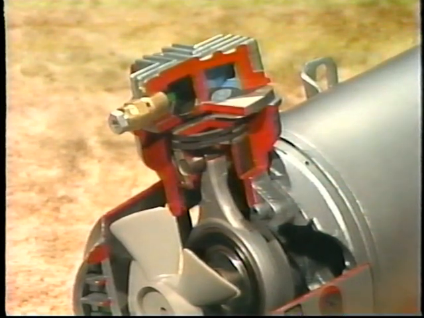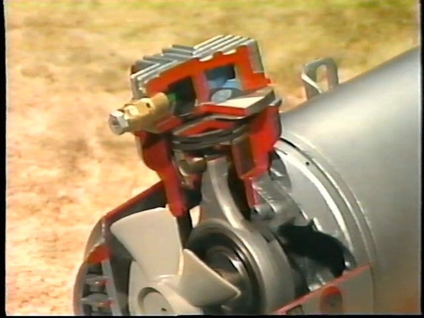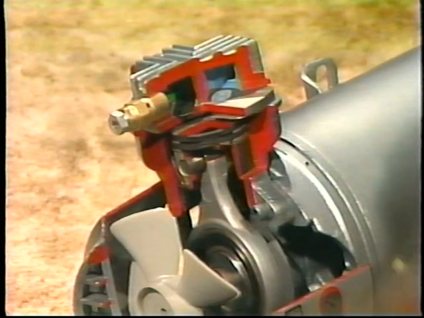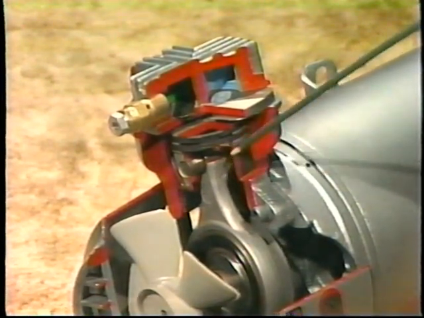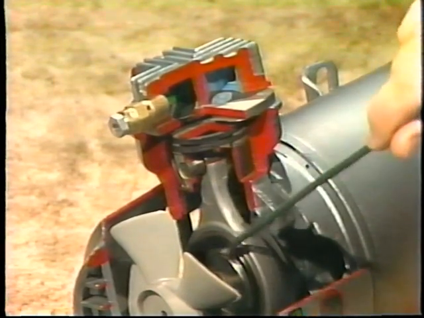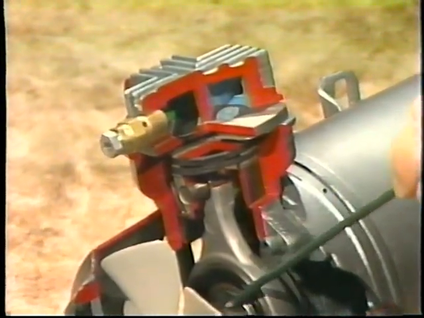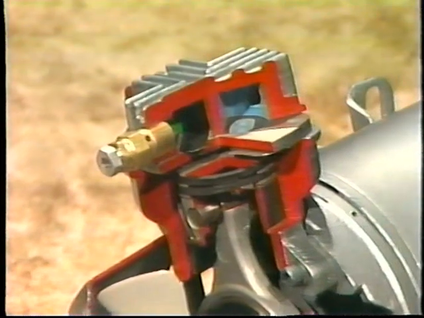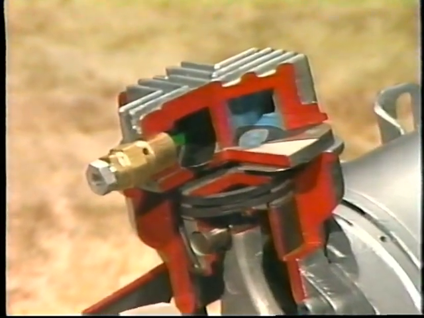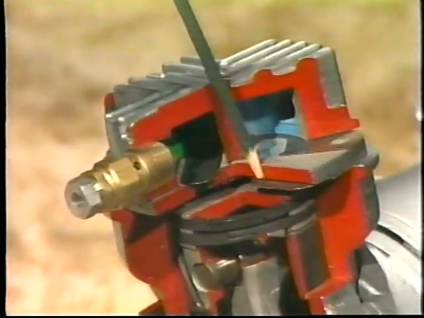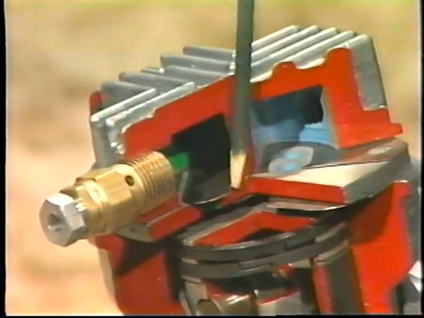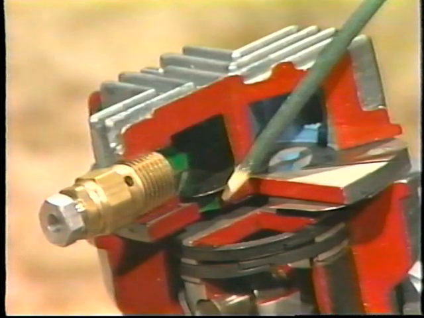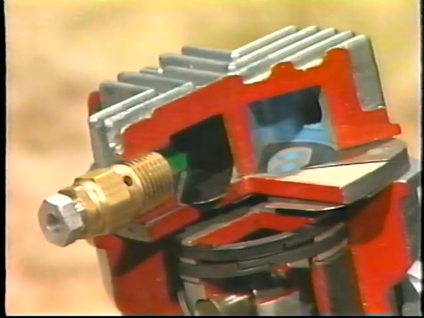This cutaway of a single-stage compressor shows the major parts. Here is the cylinder body. The piston here is connected to this crankshaft, which is driven by a prime mover. These two valves here and here control inlet and outlet flow through the compressor. Let's see how it operates.